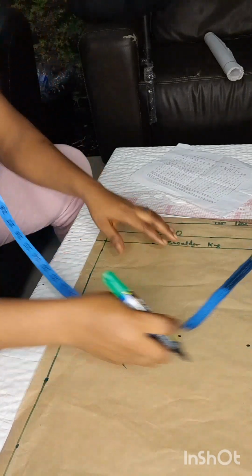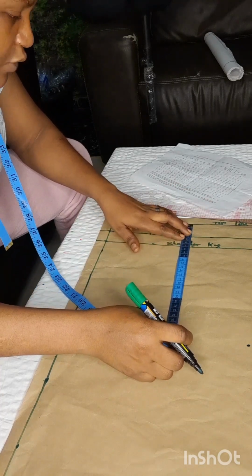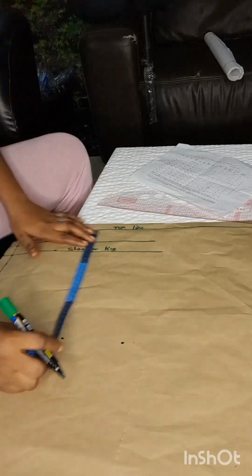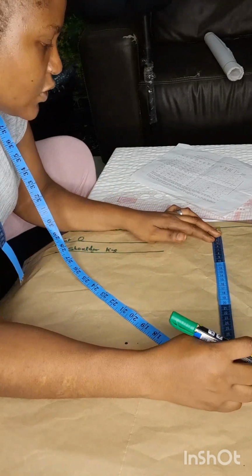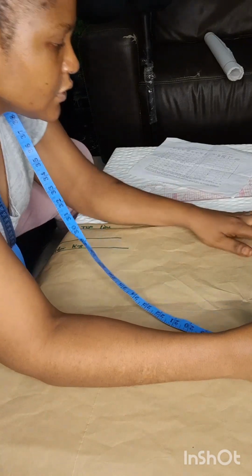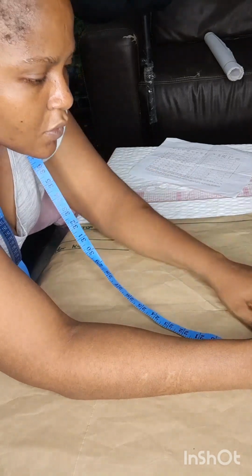To extend this bust line to the front, we need to start from our top line and check what we have. And we have 27.5. From our top line to our bust line at the back, we have 27.5. So let's put it down at the front so that we'll be able to connect everything now.